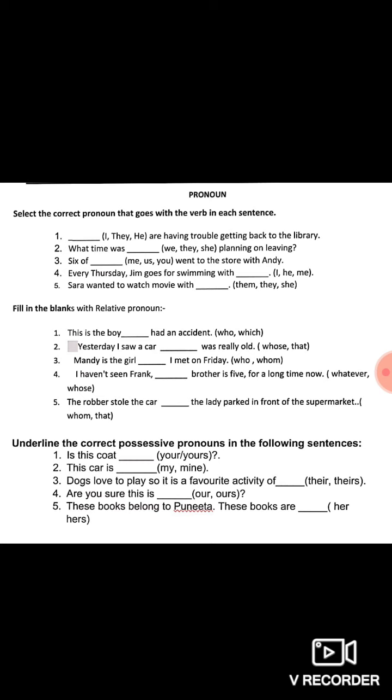Alright. Let's come to the next one. Fill in the blanks with relative pronouns. First one. This is the boy dash had an accident. So 2 options are given, who and which. I have already told you that which and that are used with non-living things. So here what are we going to use? Who. Who, whom, whose are used with persons. So this is the boy who had an accident. The rest of the questions you will do in the same way.